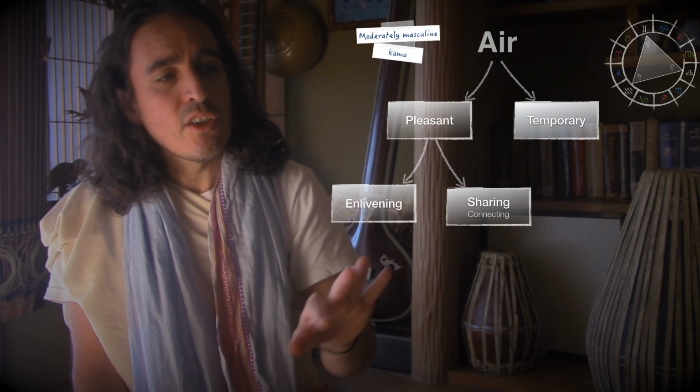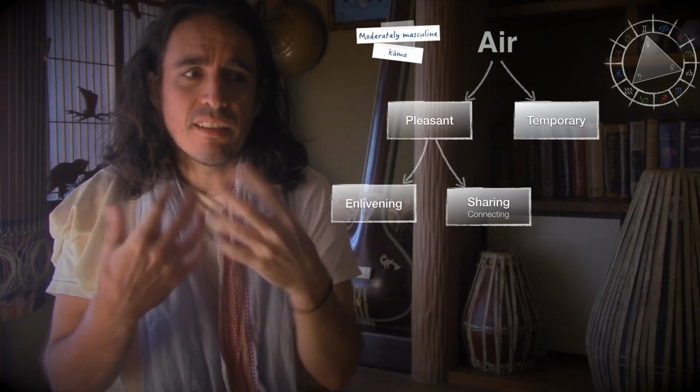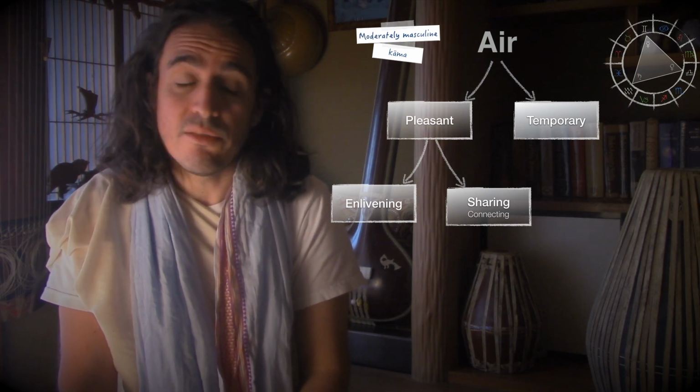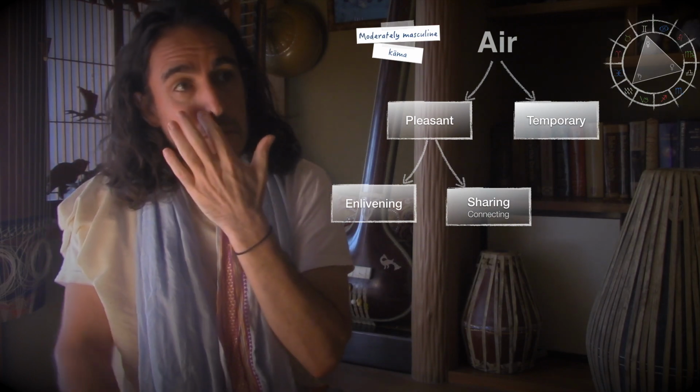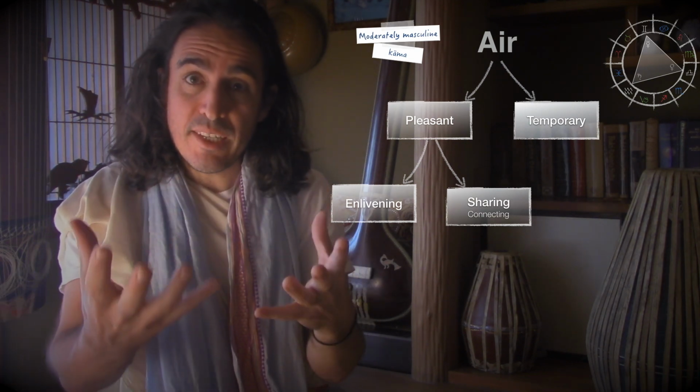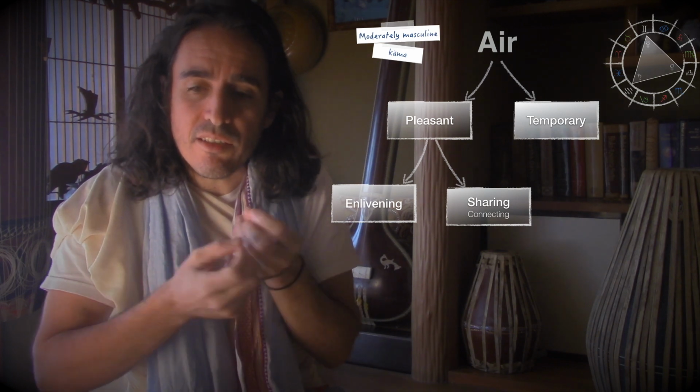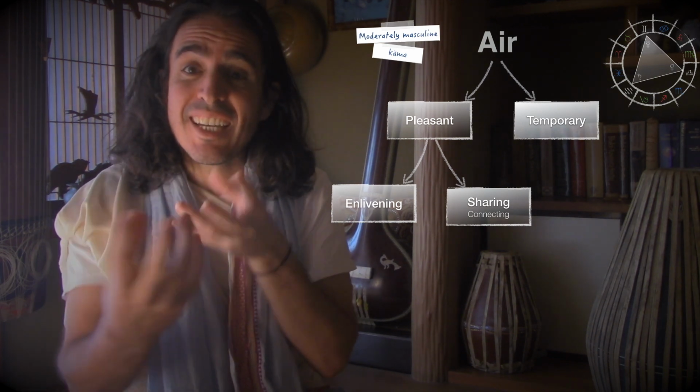As a result of air being pleasant, there are two initial symbolic things to keep in mind. Whenever you see air, you should see an enlivening, quickening, exciting nature, bringing things to life. That's what air does, right? You breathe it and you come to life. And then the other thing about air is that it moves around and it goes everywhere and goes to everyone. So air is a very moving, free element. It's going to have a nature of sharing and touching everybody and connecting many things.